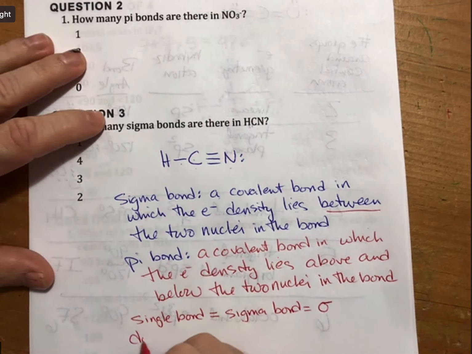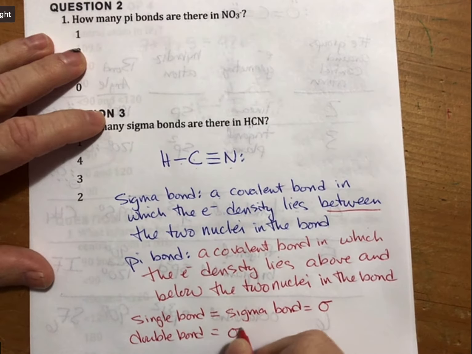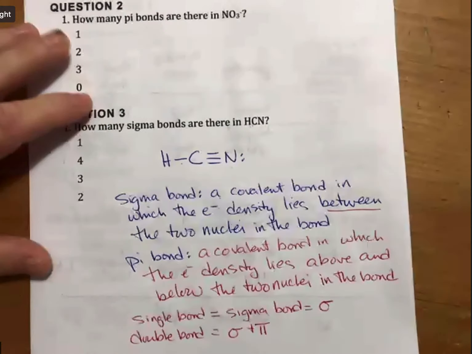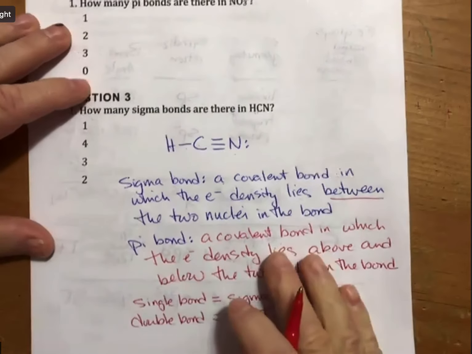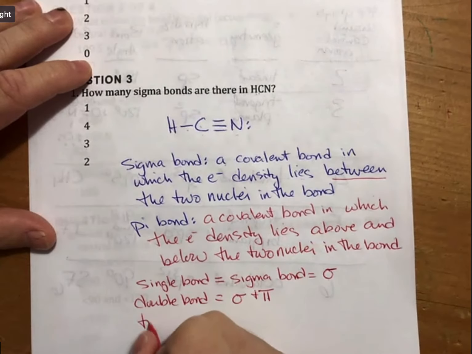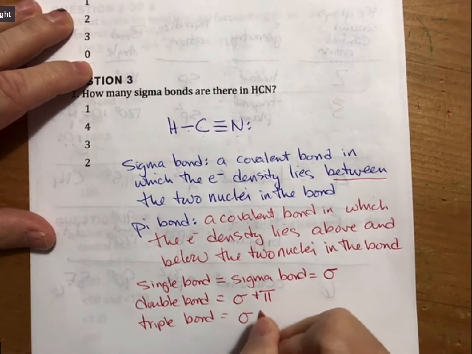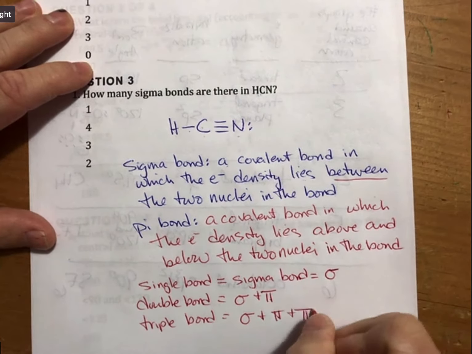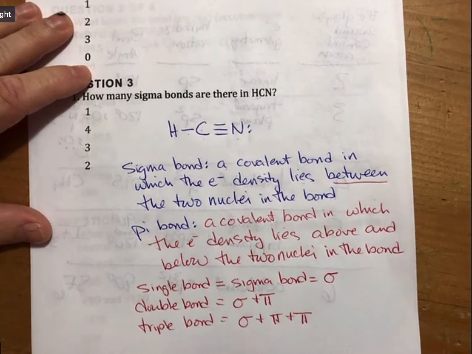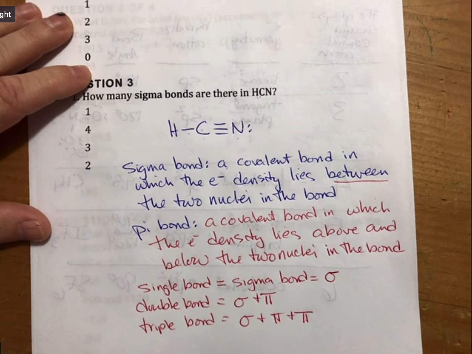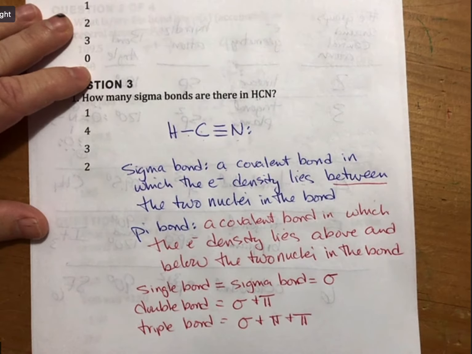A double bond is sigma plus pi. And a triple bond is sigma plus 2 pi bonds.